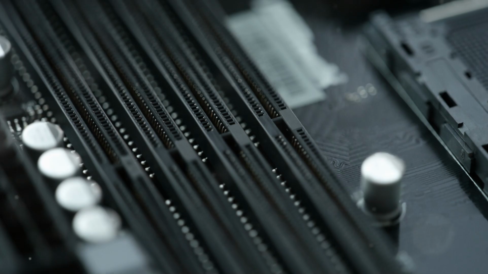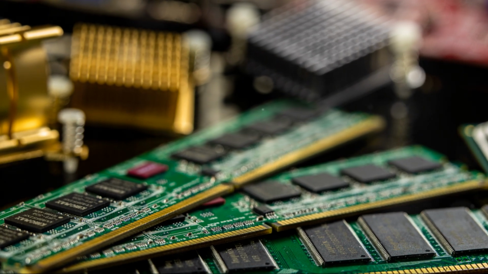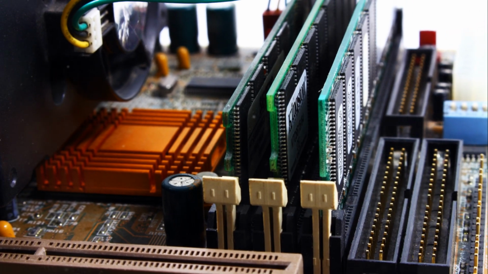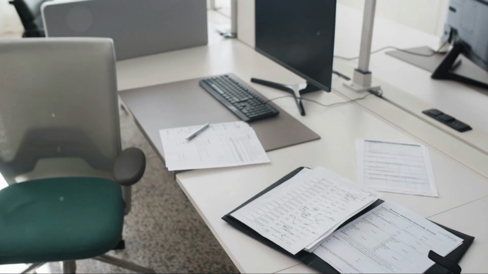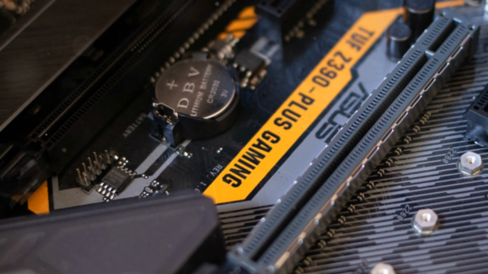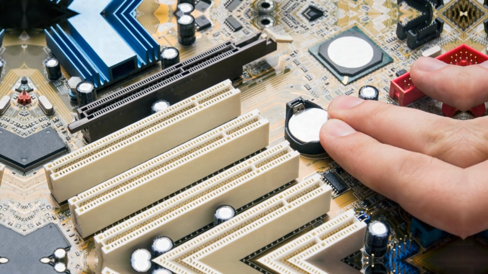Another crucial component is the RAM slots. RAM, or random access memory, is your computer's short-term memory. It stores data that the CPU needs to access quickly. Think of RAM like your desk where you keep the files you're currently working on. The RAM slots on the motherboard are where the RAM modules are installed, allowing them to communicate with the CPU.